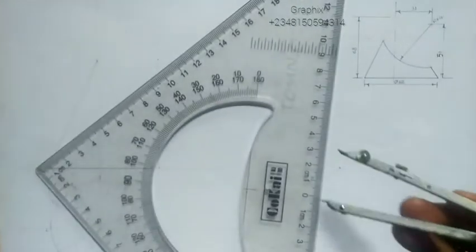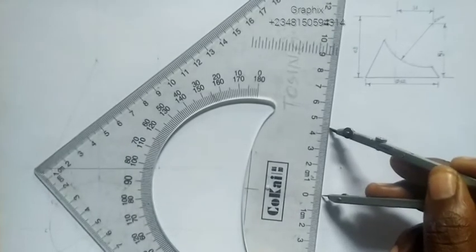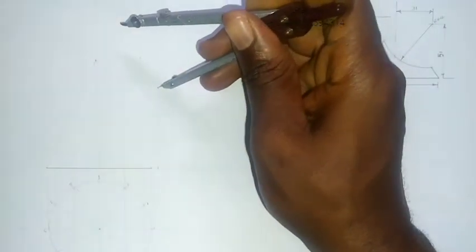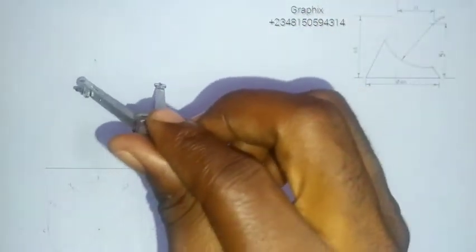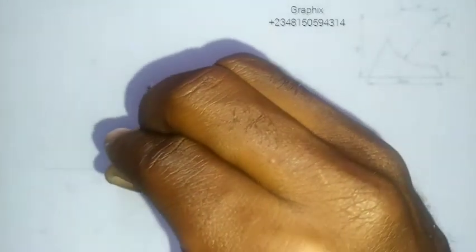So at this point, I would use my compass and get a radius of what? 44. The radius of 44 from 0 to 44 here. I'm going to place it at this point here. Place at this point here, and I will move it. It's already 44. So anywhere it touches, I'm going to cut. This is what we're having.